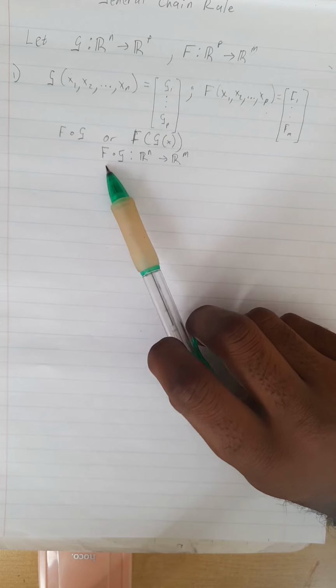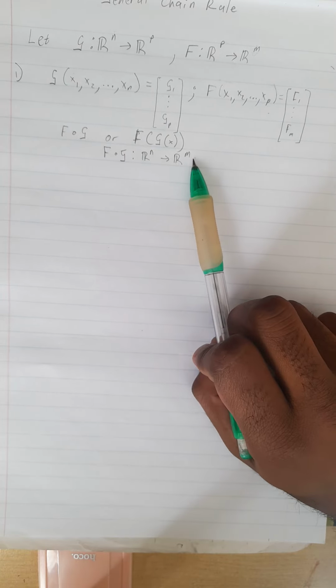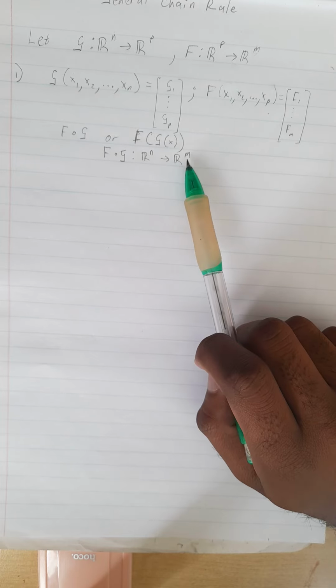Because what you have to understand is that F composition G is a completely different function from F or G individually. Hence, we have a change of domain and codomain in terms of maps. So as long as you understand this, the idea of derivatives in general in multivariable functions should be quite easy to understand as well. Because also, taking the derivative of something like this, you would obviously know that that derivative matrix would be an M by N matrix, and that is extremely important in this proof.